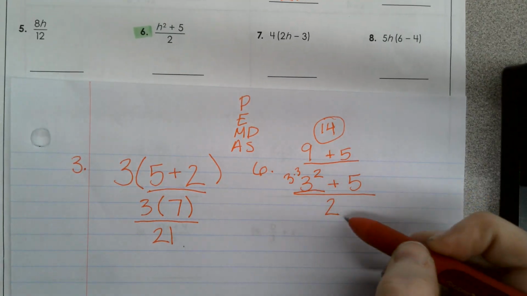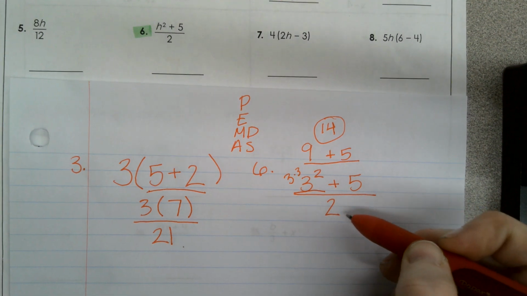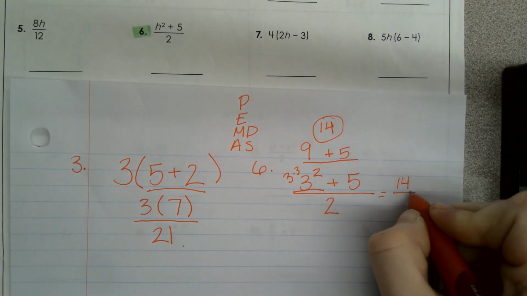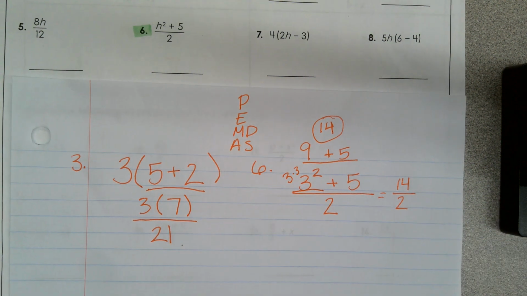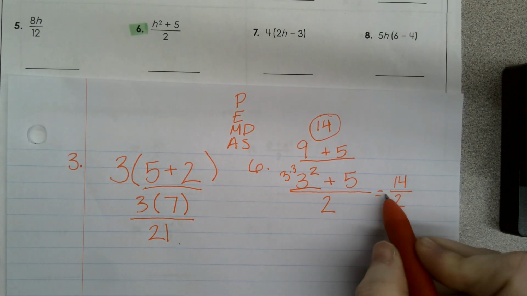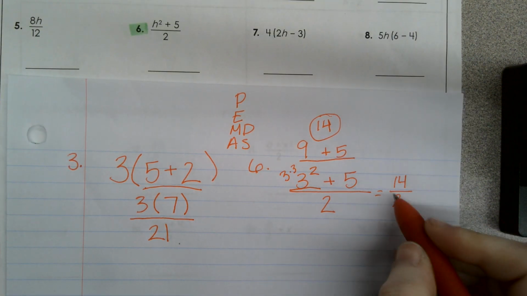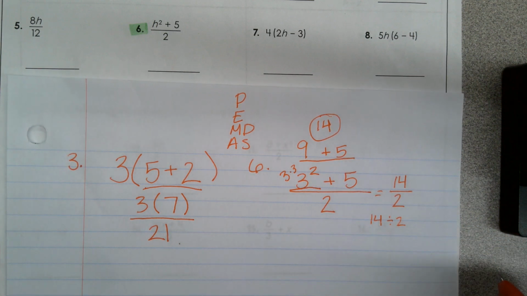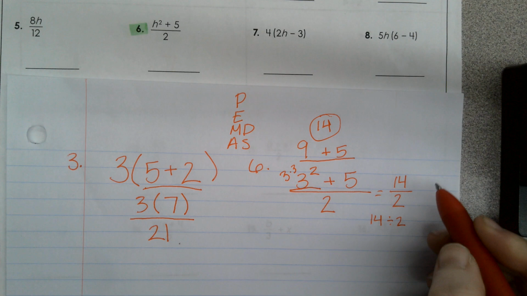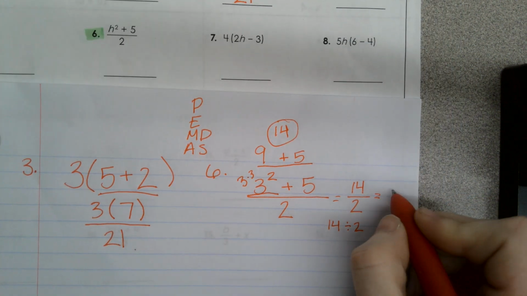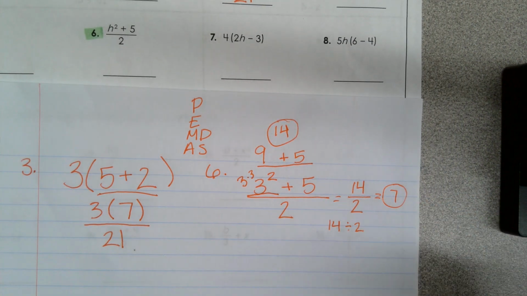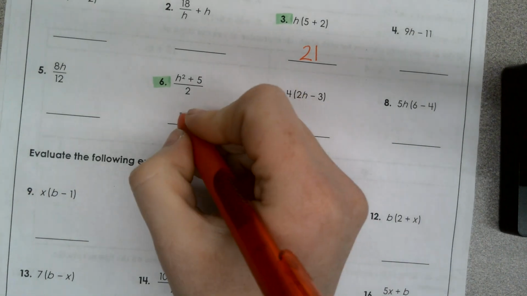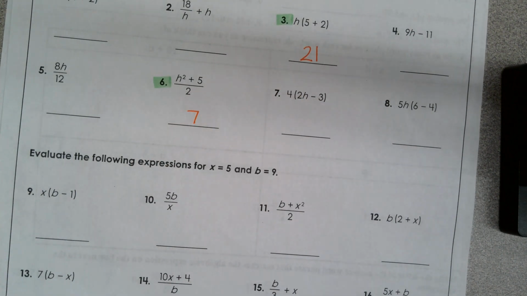And then on the bottom, I only have one number, so I don't have to do anything there. So I end up with 14 over 2. And then this fraction line actually means to divide. So this is the same as this. So 14 divided by 2 equals 7. So my answer for number 6 is 7. All right.